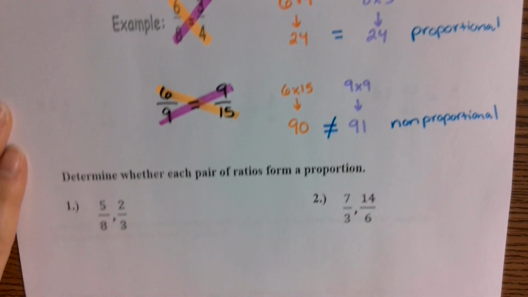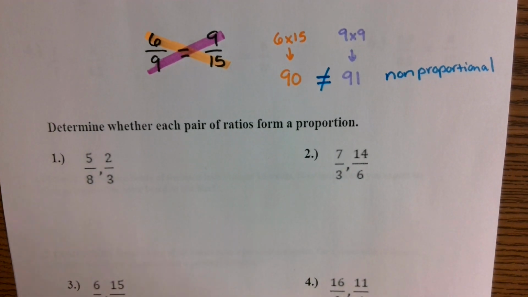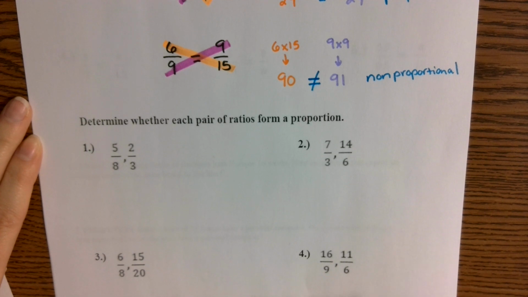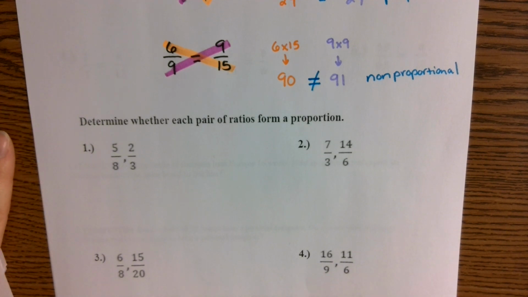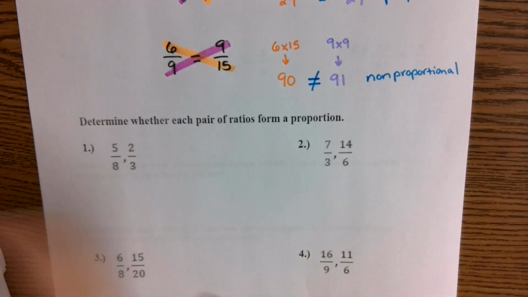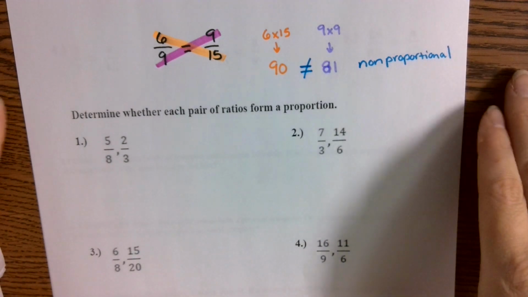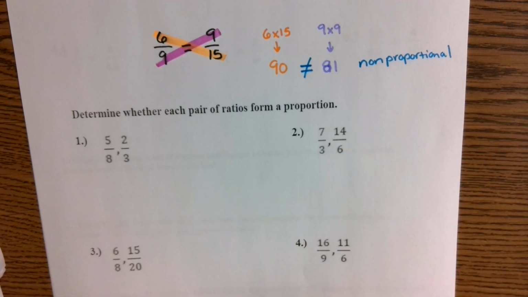So what I want you guys to do right now, you are going to check problems 1 through 4 to see if those are proportional or non-proportional relationships. You're just going to multiply the diagonals and see if they're equal to each other. All right, let's go ahead and check them real quickly.